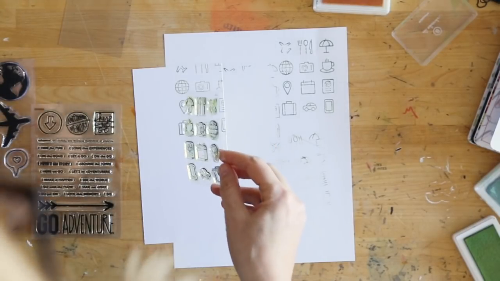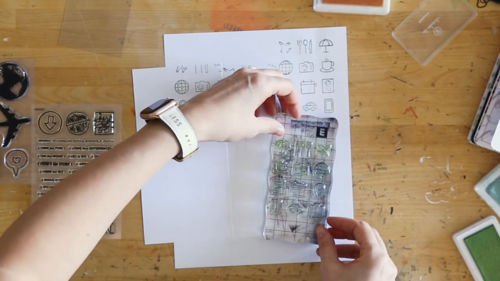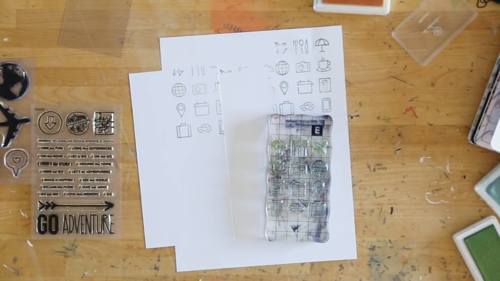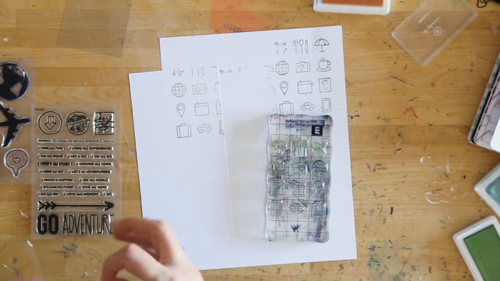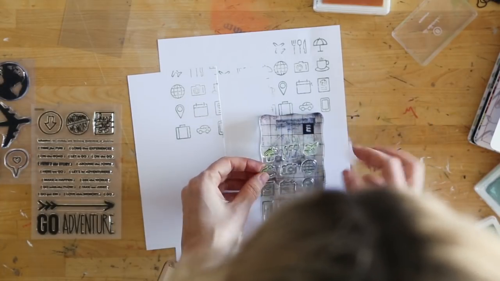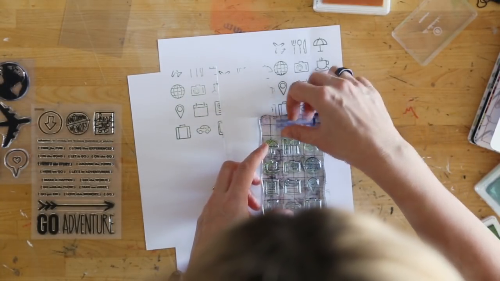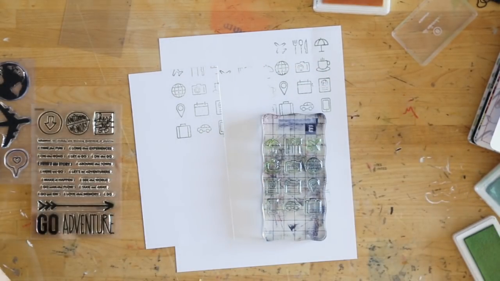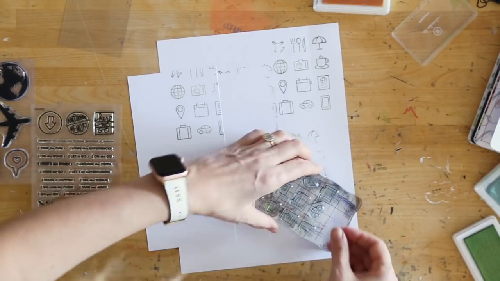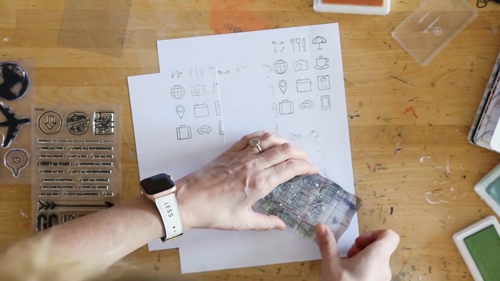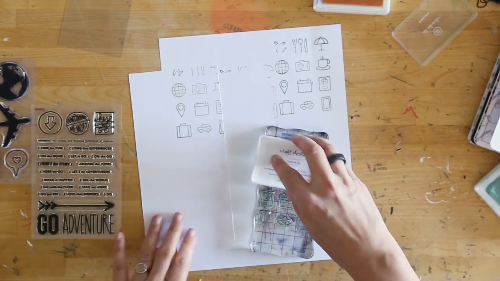I wonder, let's try something. What if... ooh, this might be very interesting. I'm going to try taping this on here. So this is just with the background still there. What happens if I tape it on here? Will I get a better result? Let's try again.